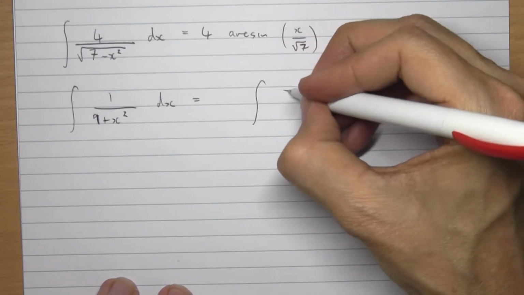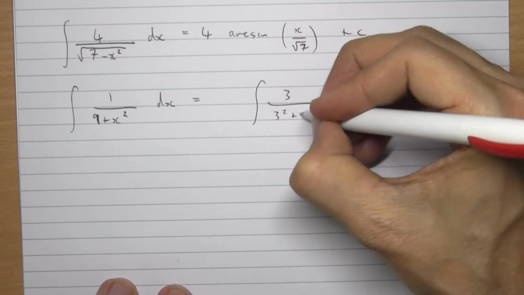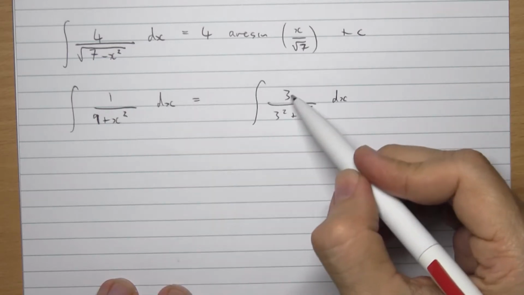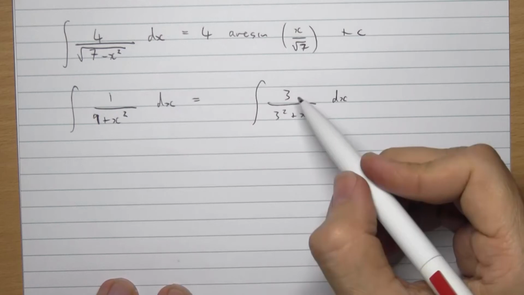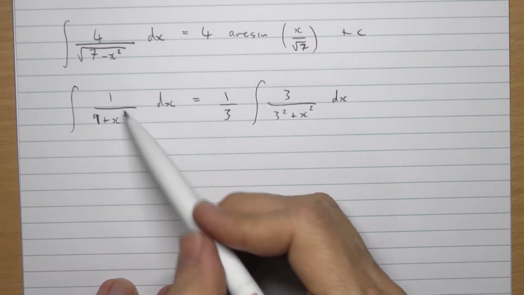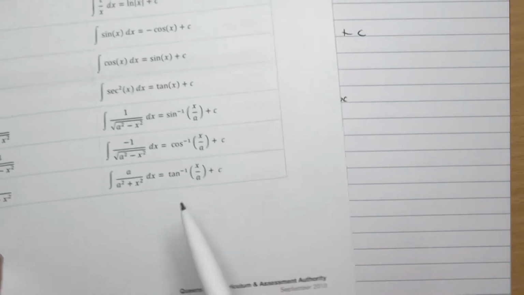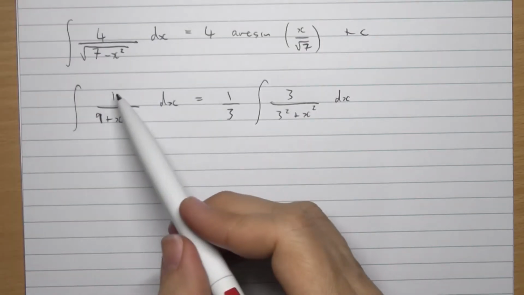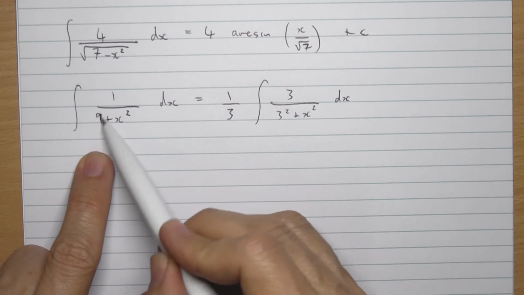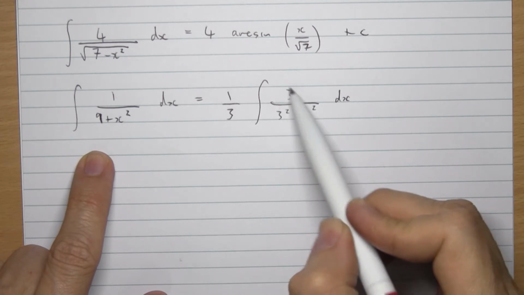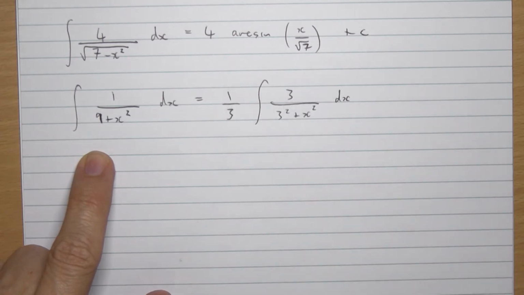It's the integral of, I want 3 over 3 squared plus x squared. But if I've changed this 1 to a 3, I've effectively multiplied this by 3. So I have to divide by that 3. Do I need to say that again? I looked at this, and I looked at the formula sheet. And I said, it looks like this, but it needs to be a over a squared plus x squared. I've got 1. So if this is a squared, then a must be 3. Change this 1 to a 3, and then undo the multiply by 3 that I just did by dividing by 3.